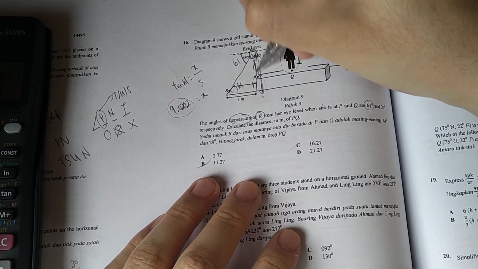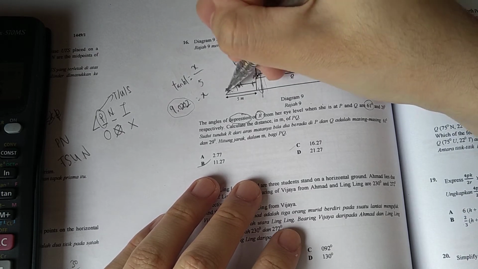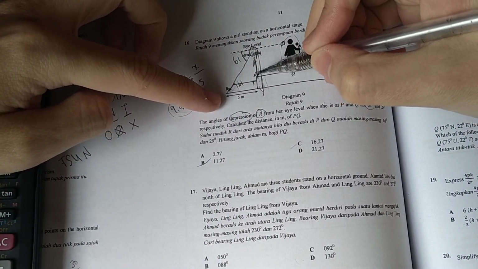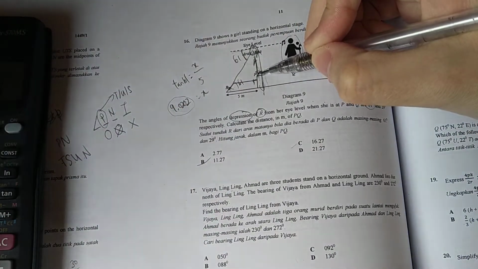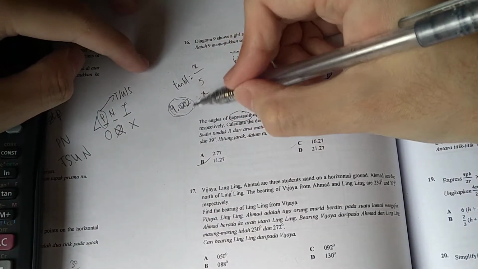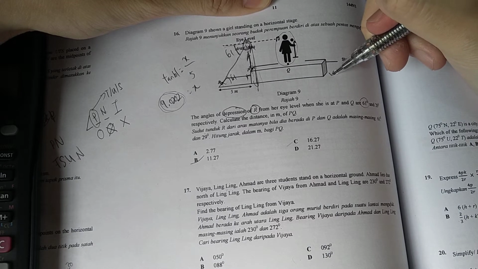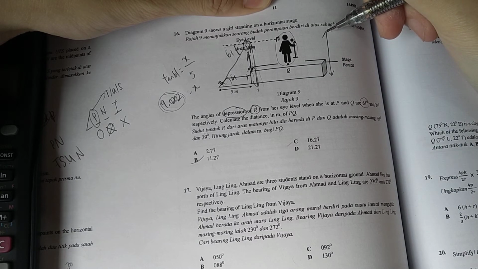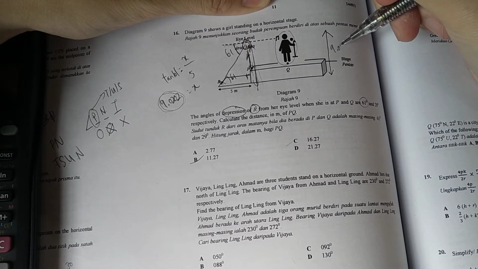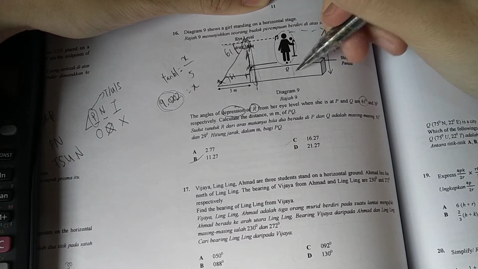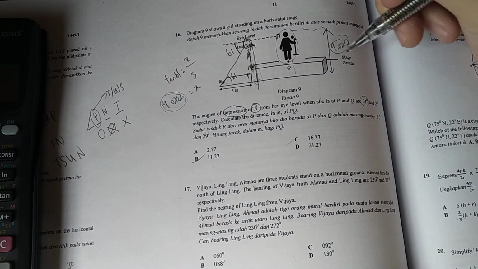Because the girl is not standing at the same level as R. Can you see R and P? R is lower and P is higher. And the girl is standing at P, right? So the height here, 9.0202, is the height of the stage included with the height of the girl. That's what it means.